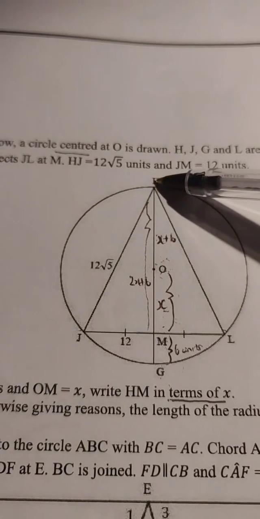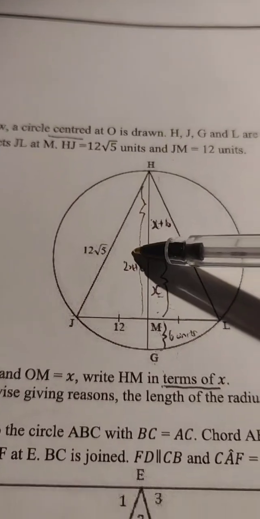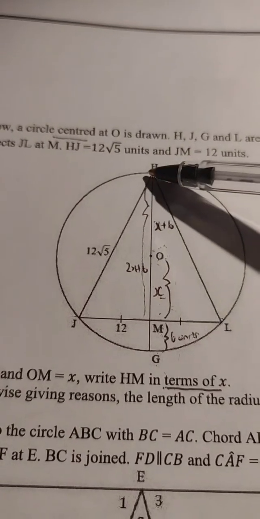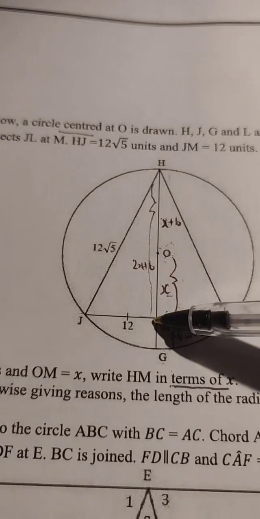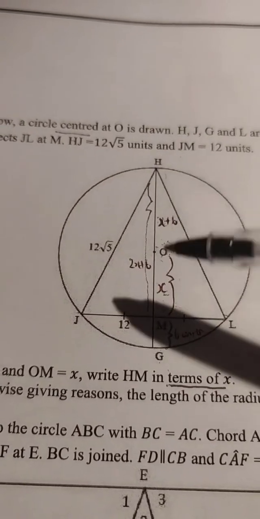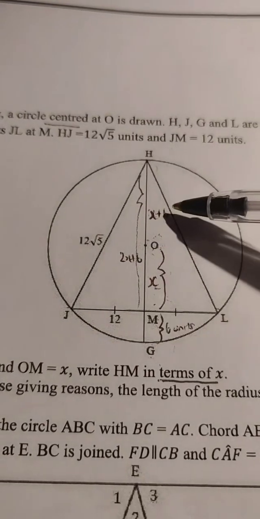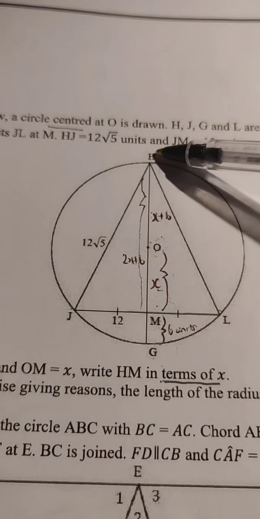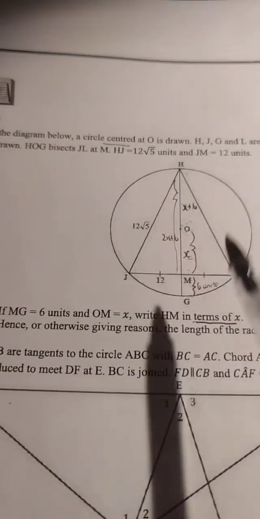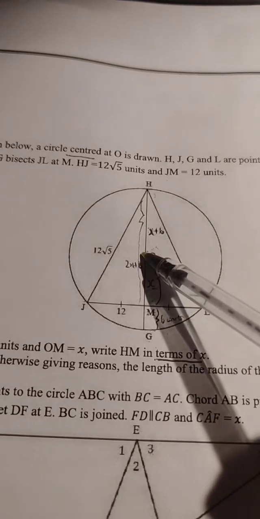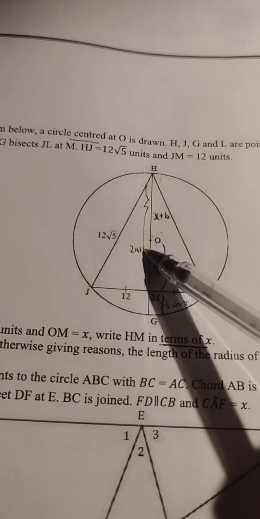And already I have the length of HM, but it is in terms of X. So if I can then use Pythagoras theorem in this right angle triangle and find the value of X, then I can take that value of X and substitute it into the length of HO, which is X plus 6, which is the expression of the radius.